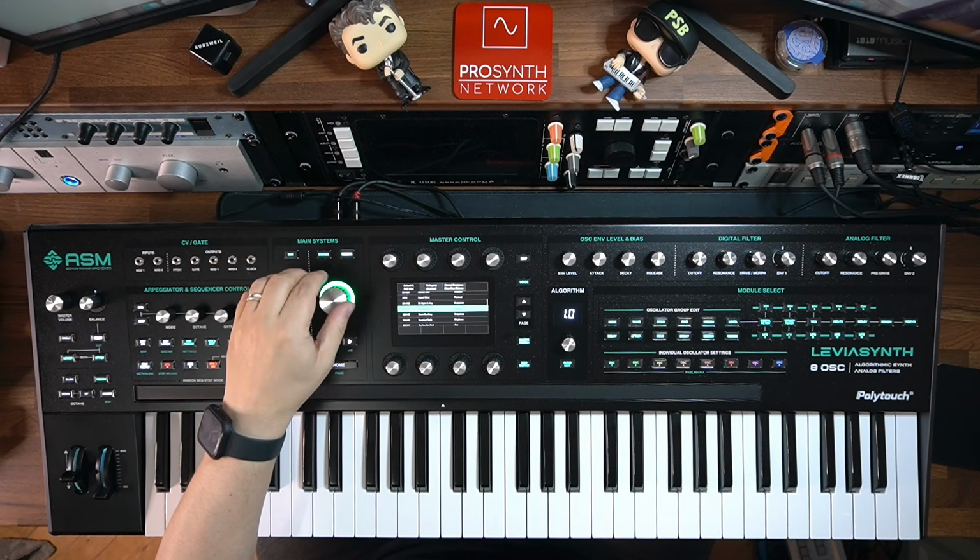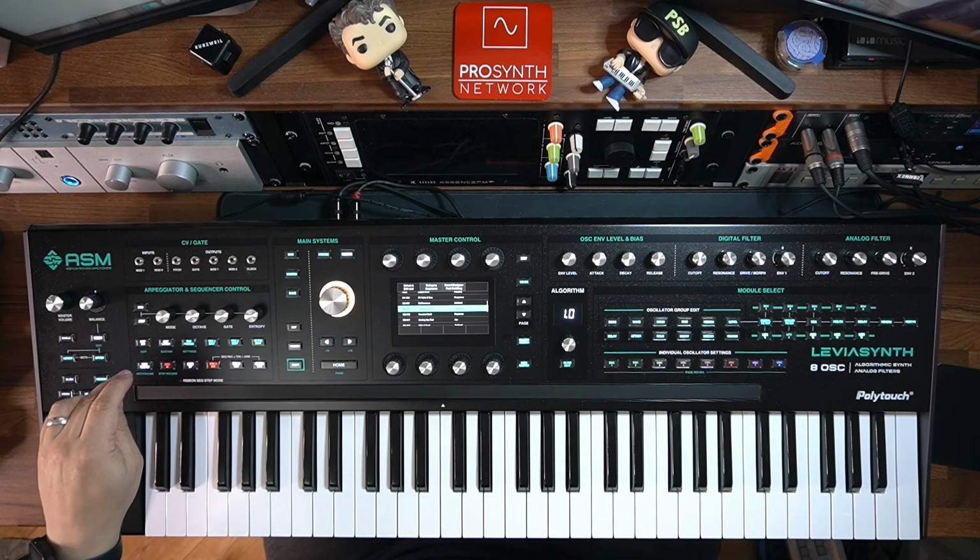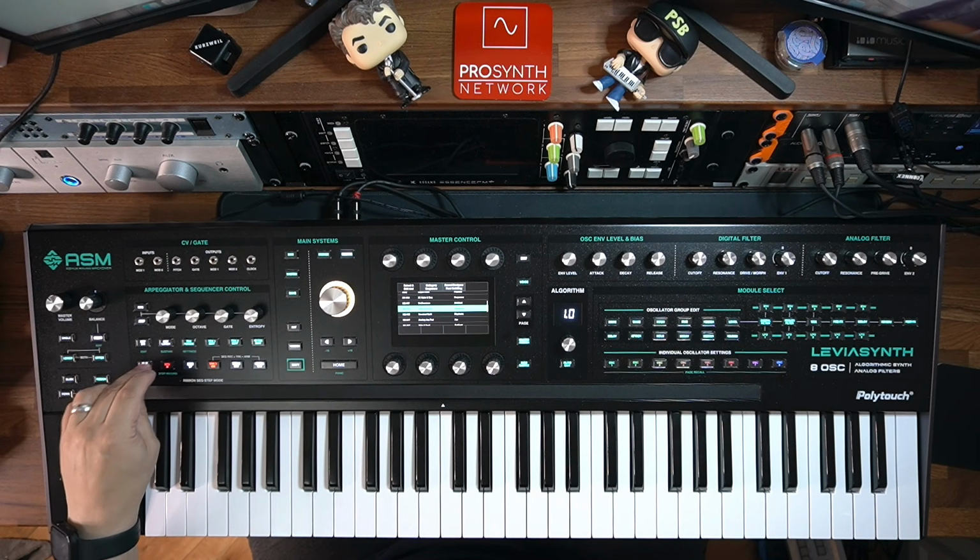Let's see if I've got any more sounds that we can go through here. This is a lovely one. I love this FM bass sound, but of course I really like the patch. So I'm just going to play the sequence. Just speed it up a little bit.